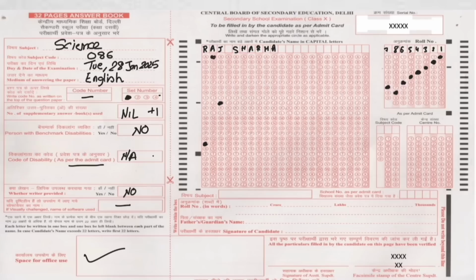Next, subject code. So as already I told you, I am filling it for science. So for science, subject code is 086. So I will write subject code here, 086. So you need to shade accordingly. 086.